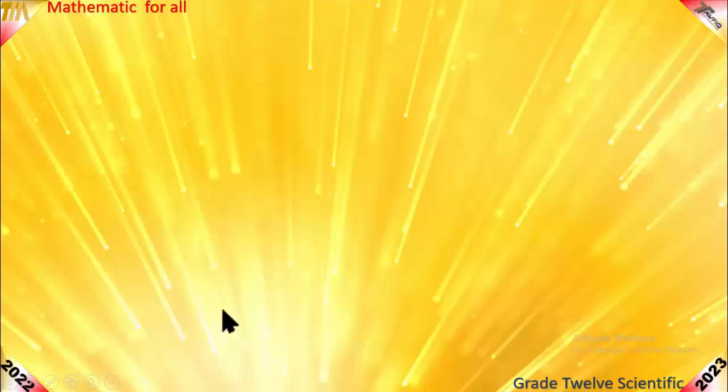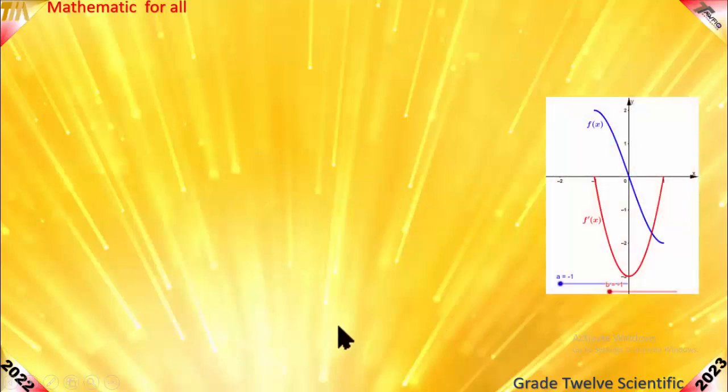And now the decreasing interval. As you can see here, f of x is going down, decreasing when we are moving from left to right.